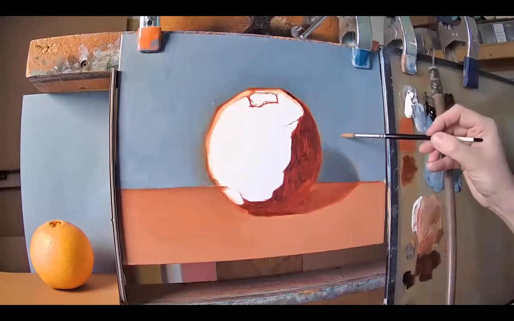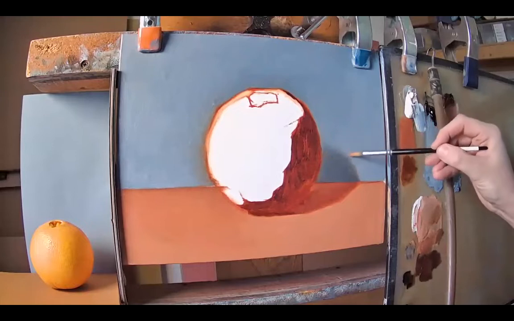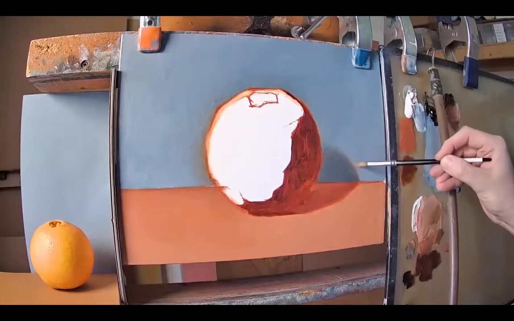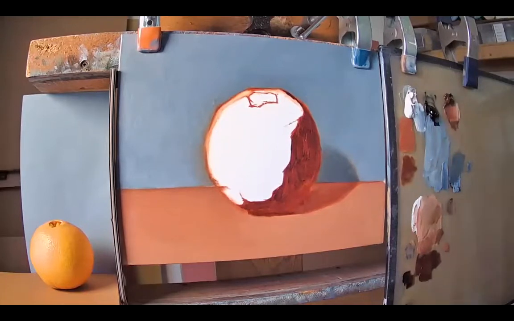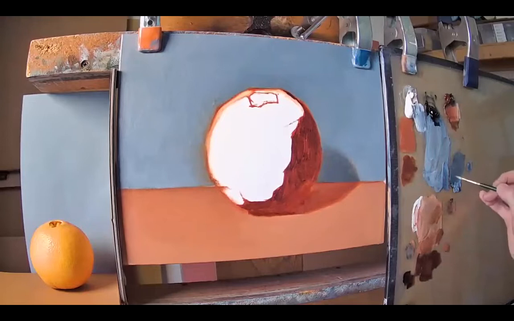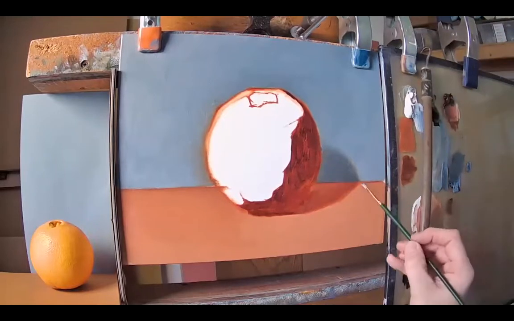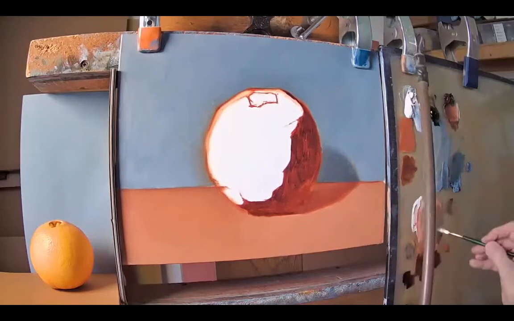I'm using here a dry brush, blending brush to just start to soften that. And the edge of a shadow is always sharper in some areas and softer in others. I'm likewise going to bring in a half tone. So I'm making a half tone in the warm color mass we mixed up and cooling it down just a little bit.